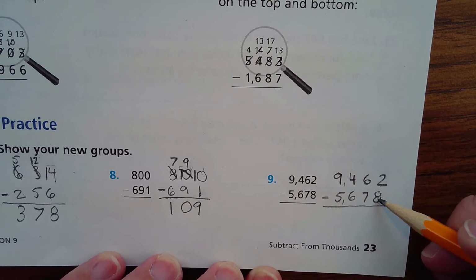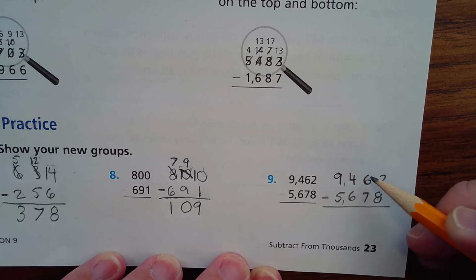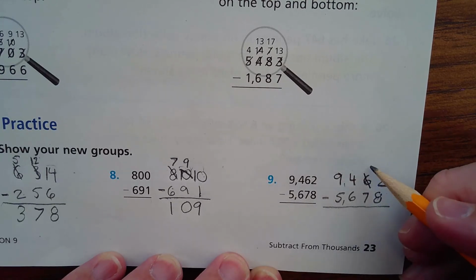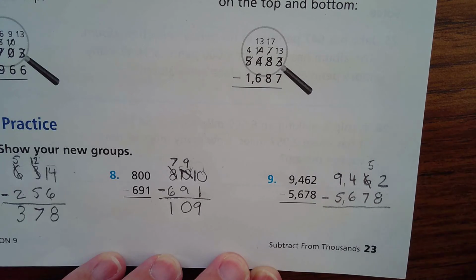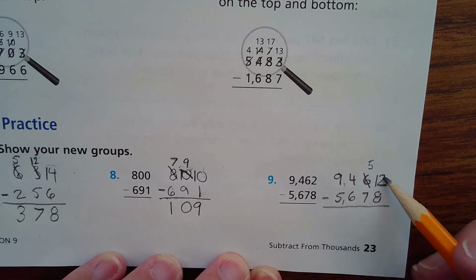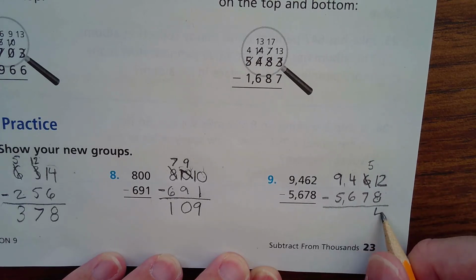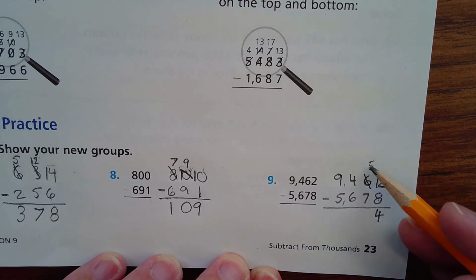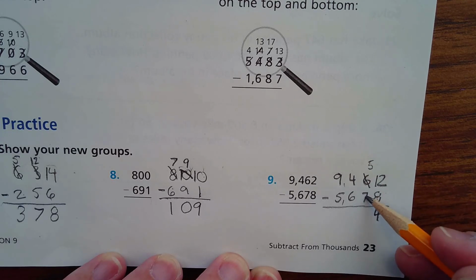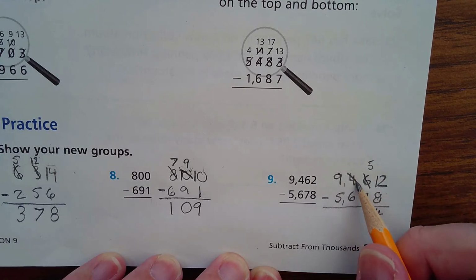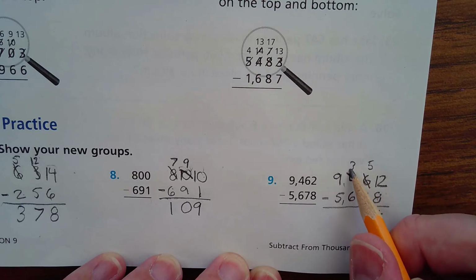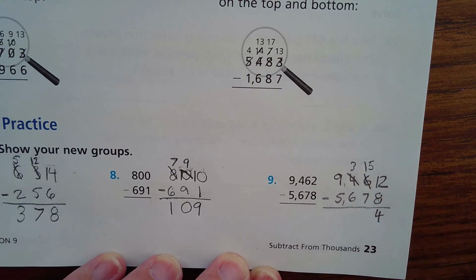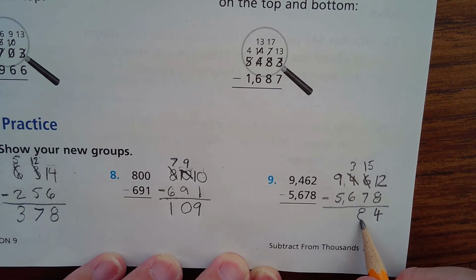I can't take 8 away from 2, so I'm going to the 6 to cross it out. He becomes a 5. And now my 2 becomes a 12. 12 take away 8, 4. 5 take away 7, can't do it. I have to borrow from the 4. 4 becomes a 3, and the 5 becomes a 15. 15 take away 7, 8.